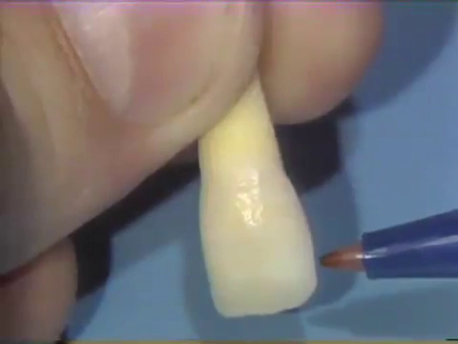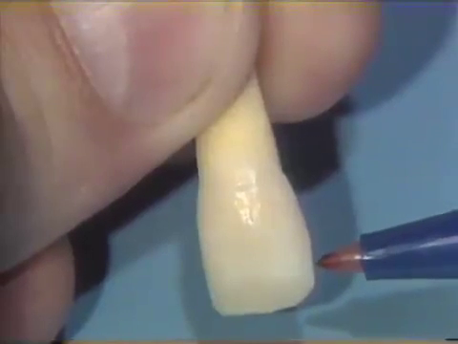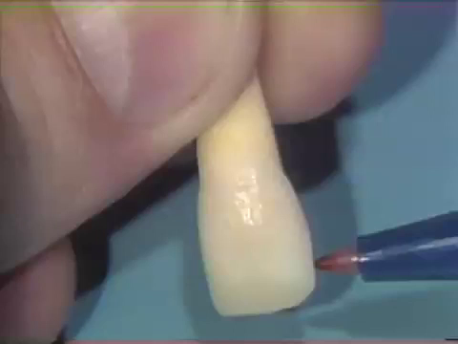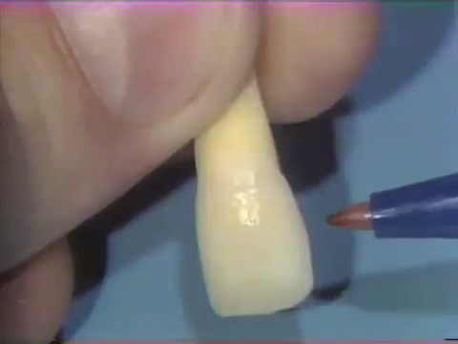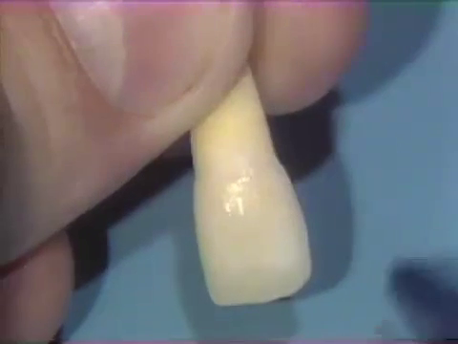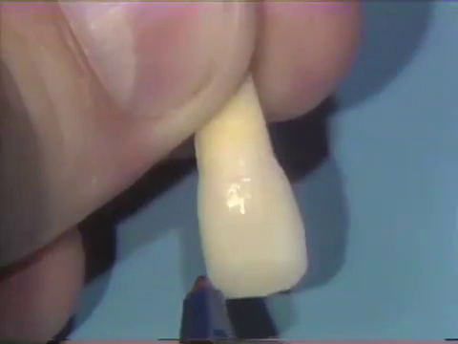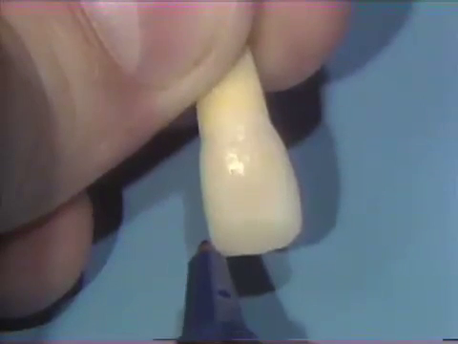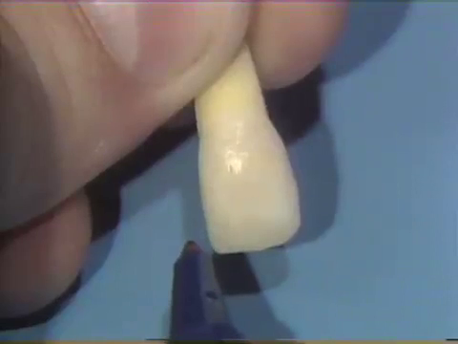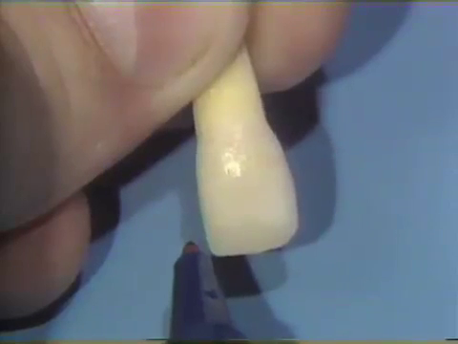It's all the maxillary anteriors, all the mandibular anteriors. The contact area on the distal is closer to the cervical. There's a fairly significant difference. The contact is closest to the incisal on the mesial of the maxillary central, of all the other maxillary anterior teeth.